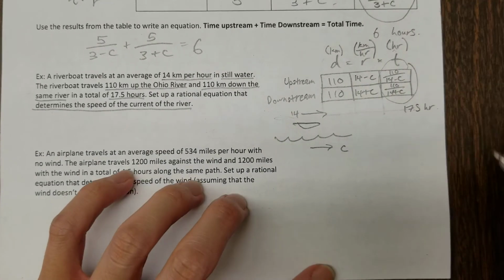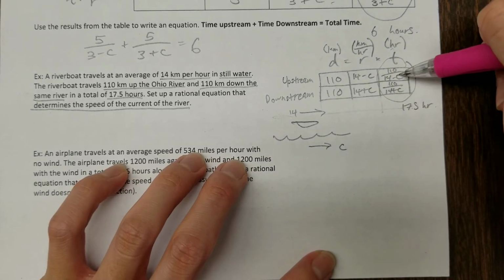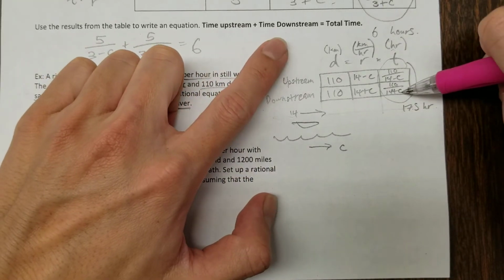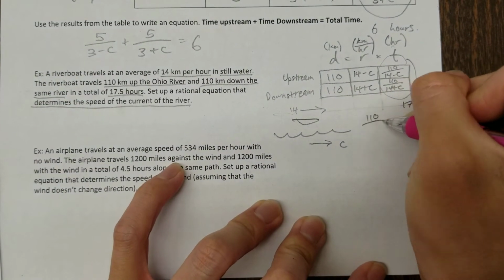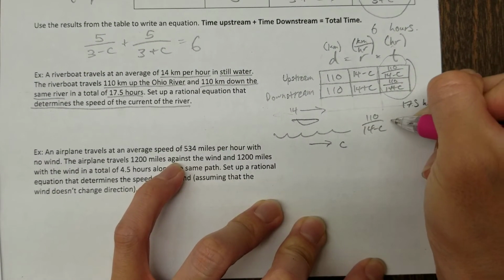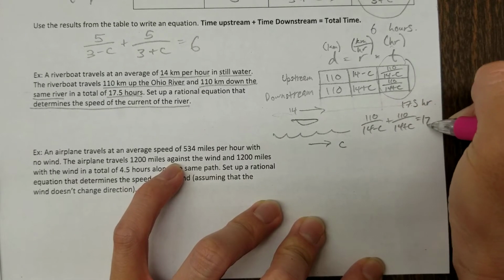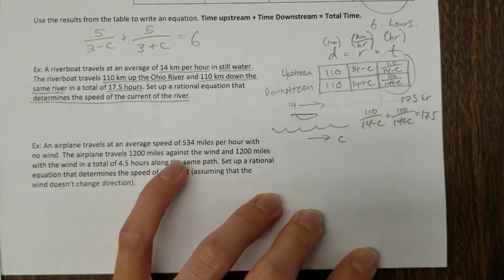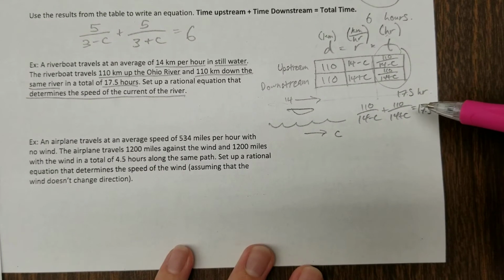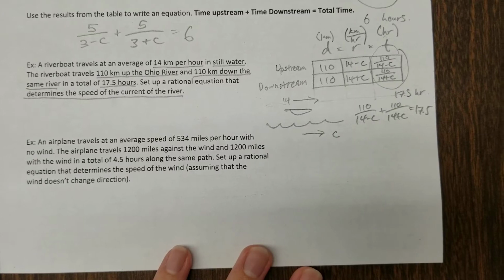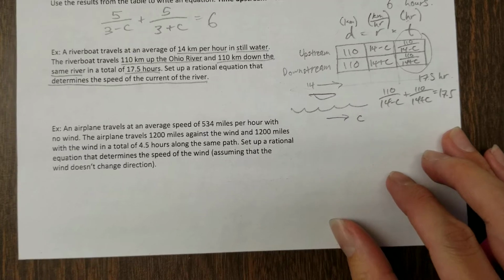Now, if I were to set up an equation, this is just going to be time upstream plus time downstream equals total time. 110 over 14 minus C plus 110 divided by 14 plus C equals 17.5. And that is essentially what we'd have to do in order to solve for the current.